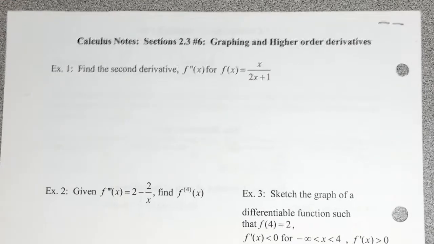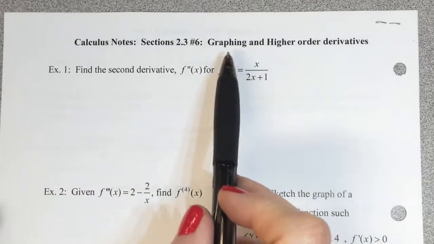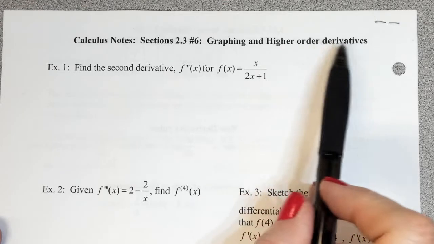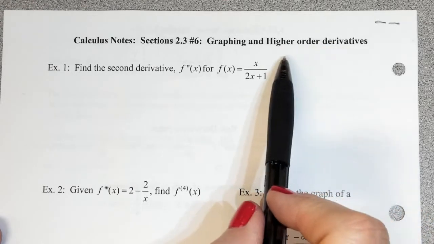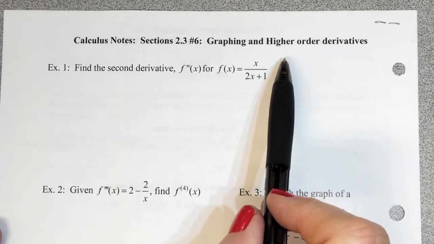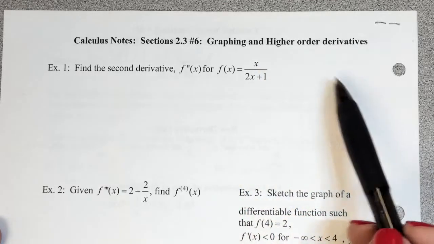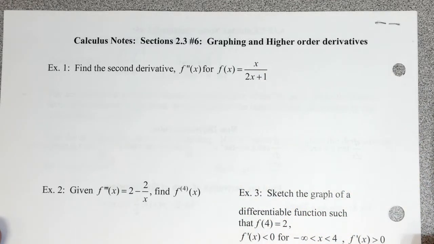Right, so looking at our notes for 2.3, number 6, what we're going to be looking at today are how to graph functions and also higher order derivatives. The only derivatives we've looked at so far are called first derivatives. Today we're going to look at first derivatives, second derivatives, third derivatives, fourth derivatives.